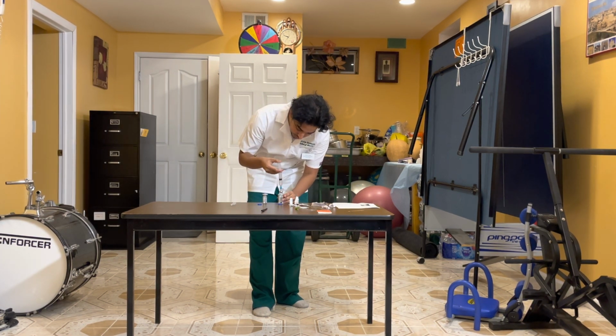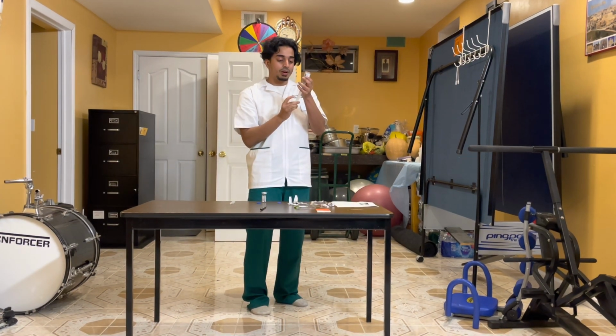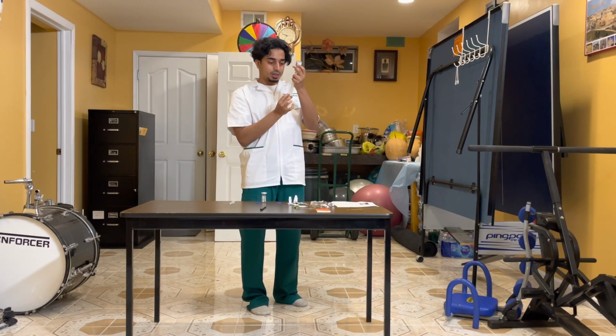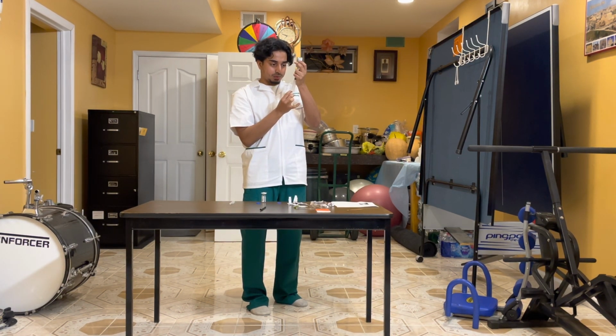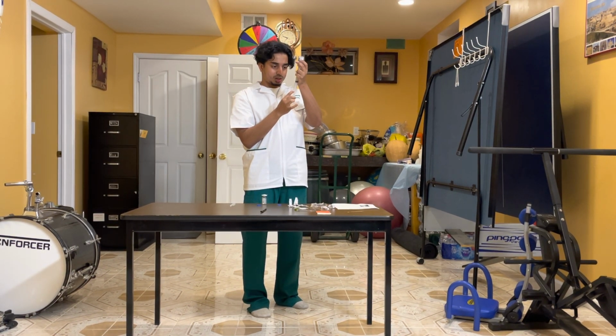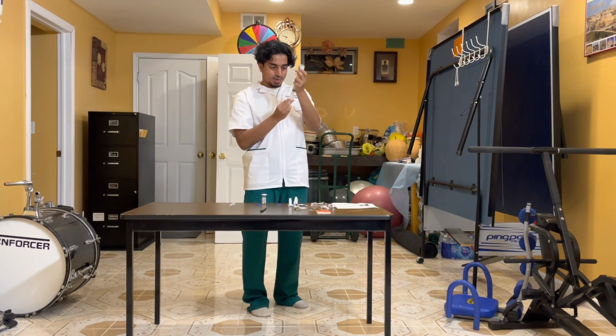I insert it first with the air, and now I can take out the 5.6 milliliters. I'll make sure that there's no air bubbles. Perfect.